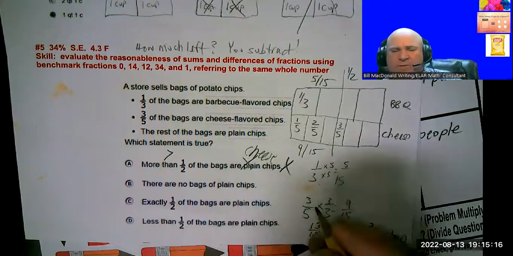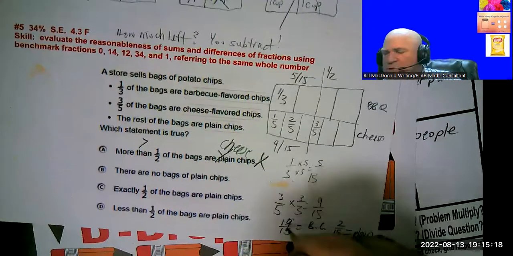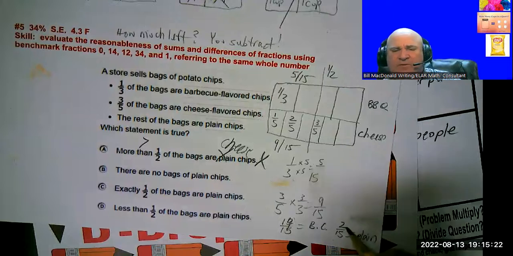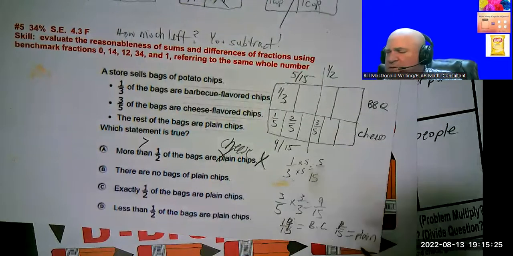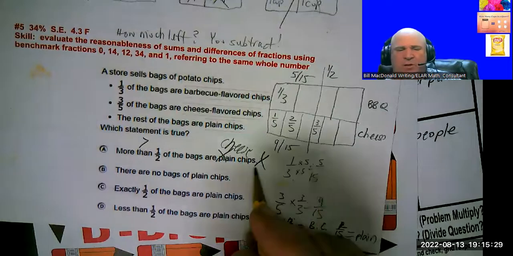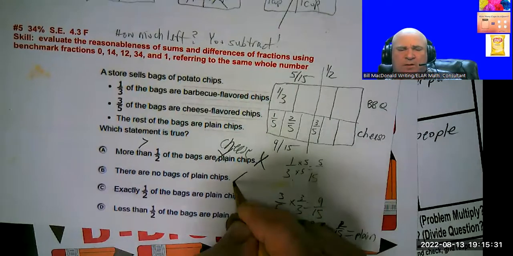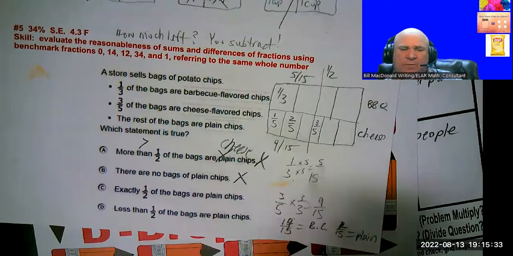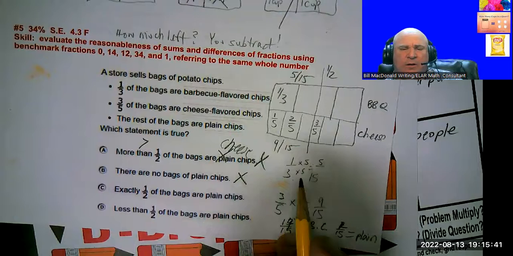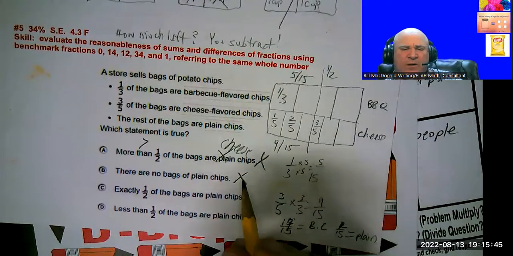That 14/15ths are barbecue or cheese, which means that only 1 out of 15 are left to be plain. Okay, so if they can learn how to do the multiplication property of equality with fractions, they'll be able to figure that out. And I think that since your kids do know how to multiply up to hopefully 12, they could understand that whatever you do to one side, you also do to the other.